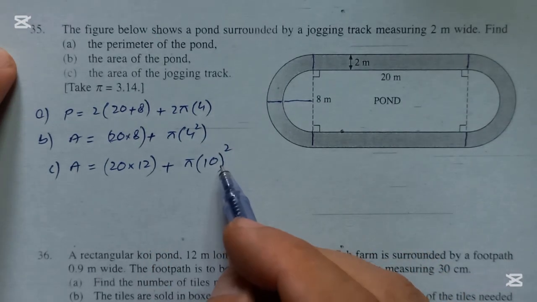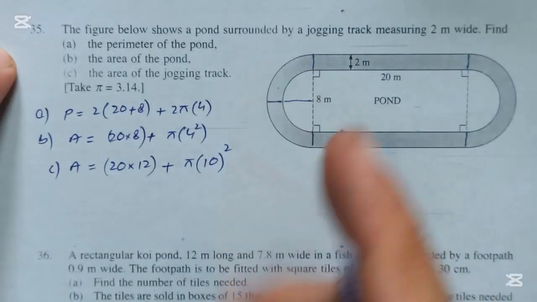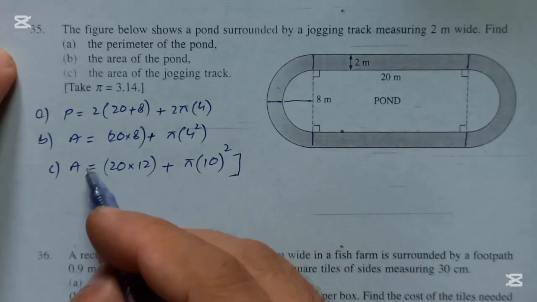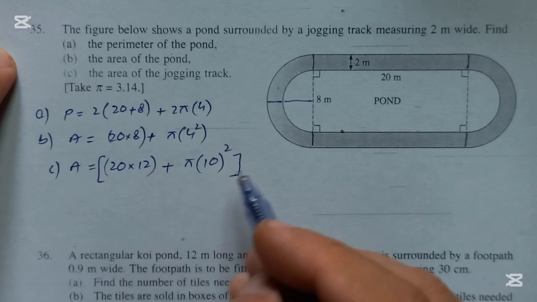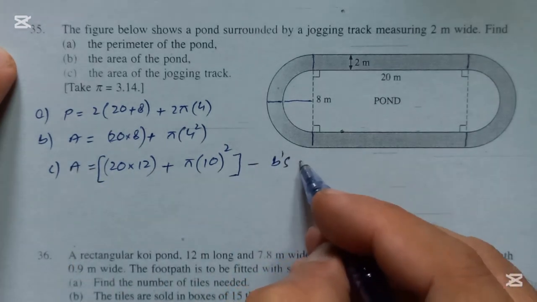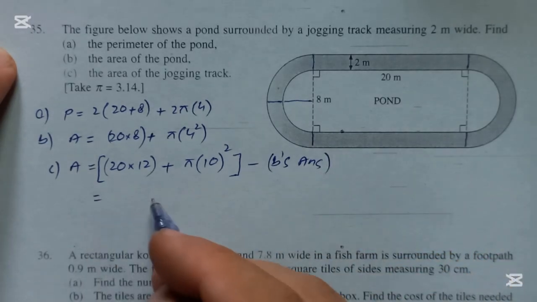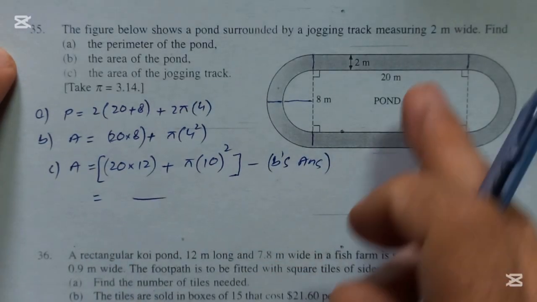This is the area of the bigger portion, full portion. From it, subtract the answer of B's part. B's answer subtract. That will give you the area of the jogging track.